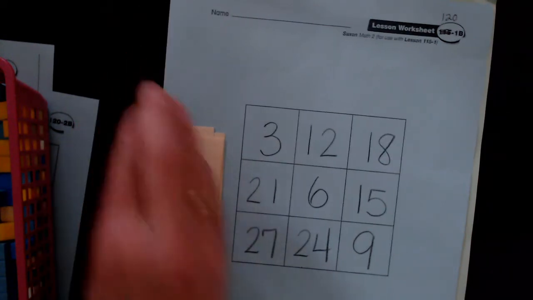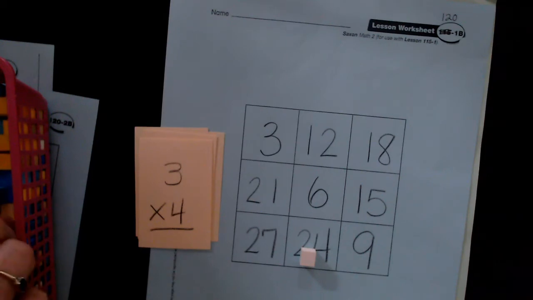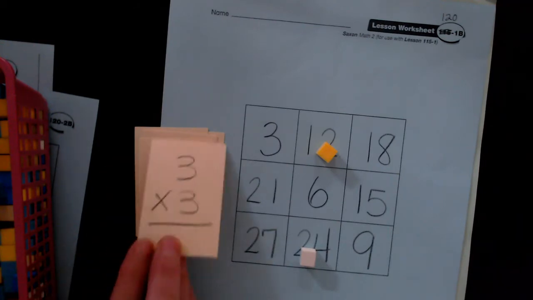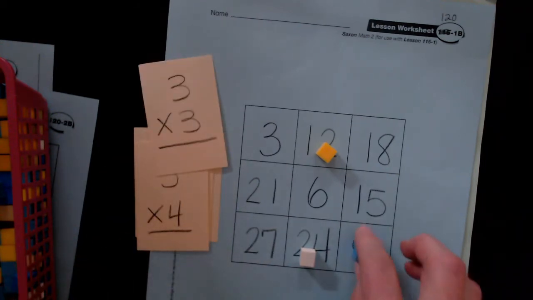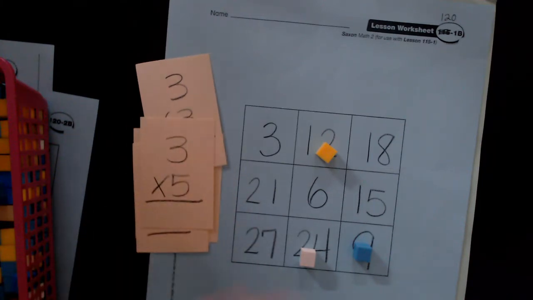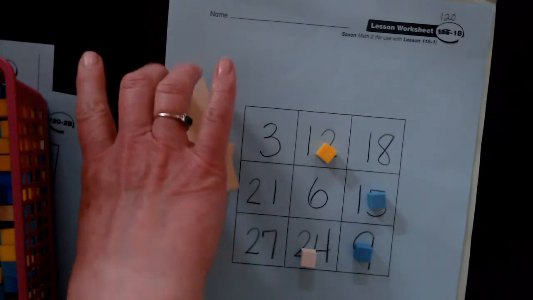3 times 8 is 24. 3 times 4 is 12. 3 times 3 is 9. 3 times 5 is 15. Oh, 5 times 3 is 15.